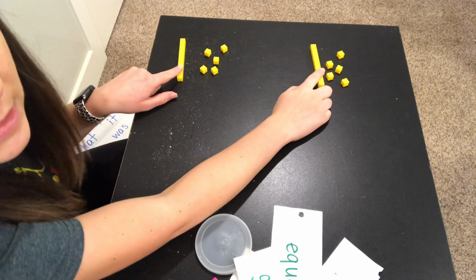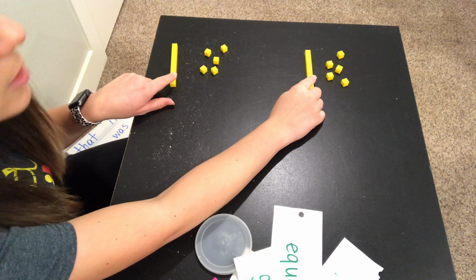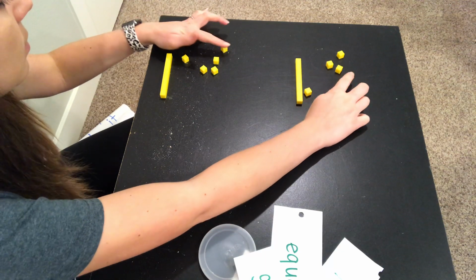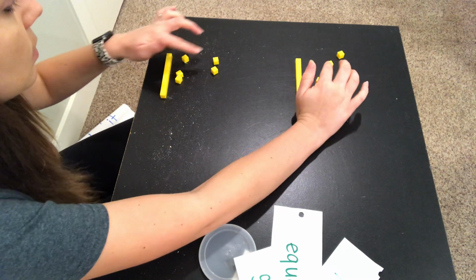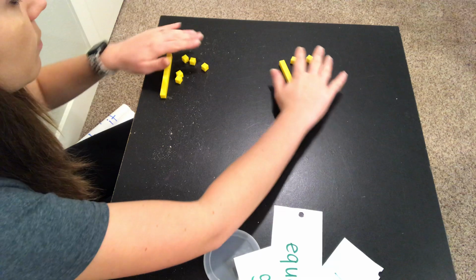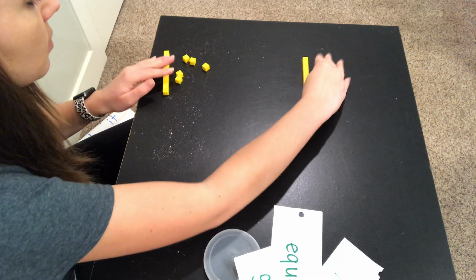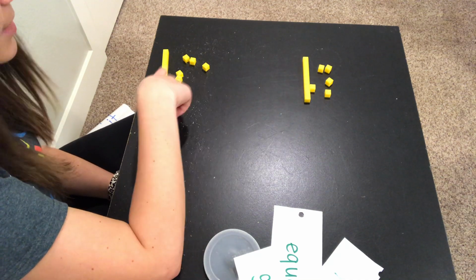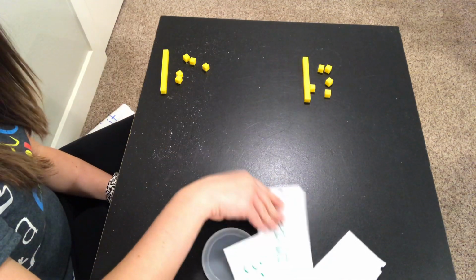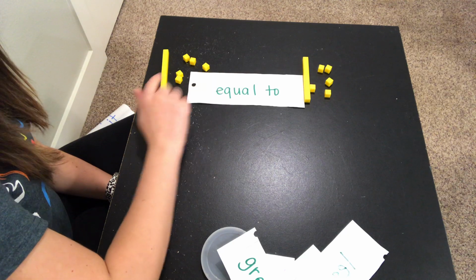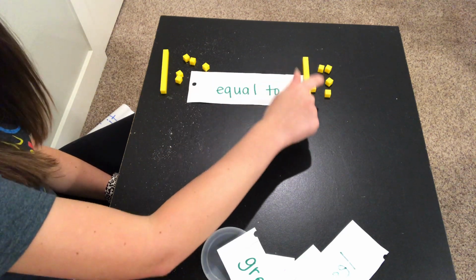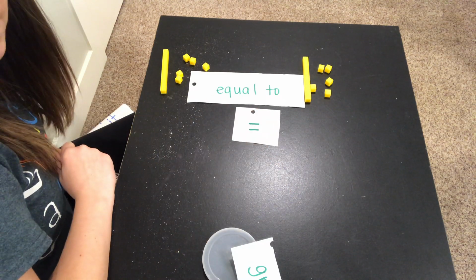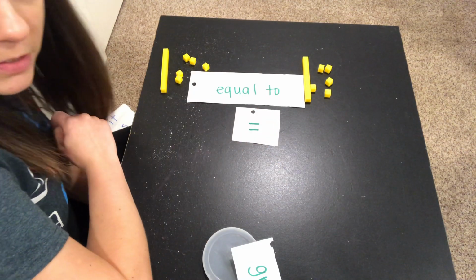So they both have a 10. So now let's look at the ones place and see if there's a difference in the ones. 1, 2, 3, 4, 5. Oh, they have the same number of ones too. So since these numbers have the same tens and the same number of ones, they are equal to each other. 15 is equal to 15. So I would need my equal symbol. 15 is equal to 15.